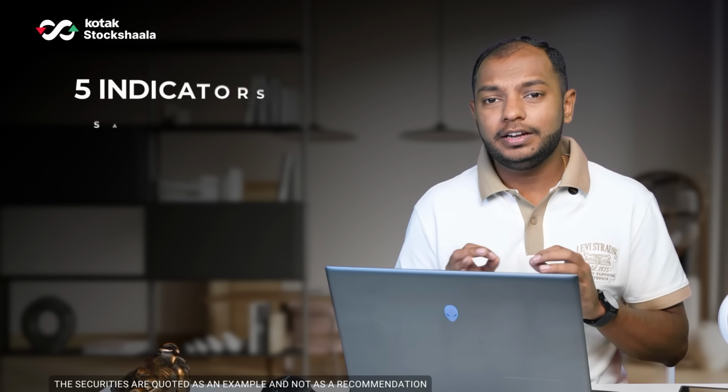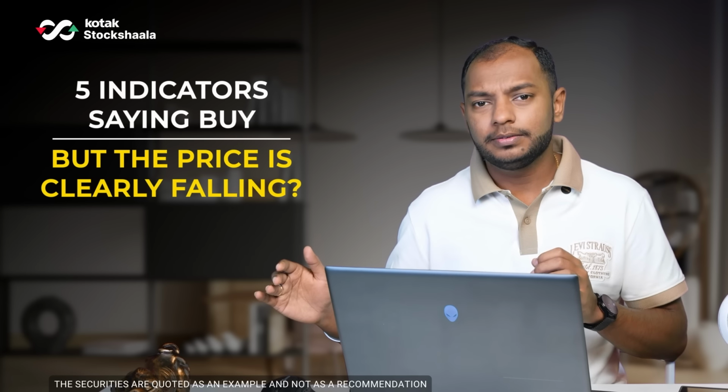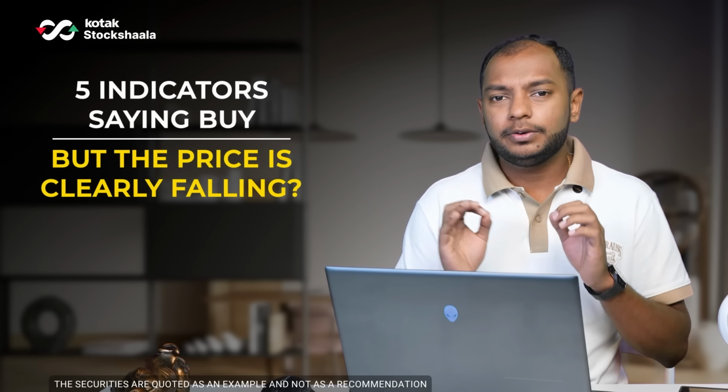Ever seen 5 indicators saying buy, but the price continuously keeps falling? That's like checking 5 different weather apps, but ignoring the thunder just outside. Let's fix that today.